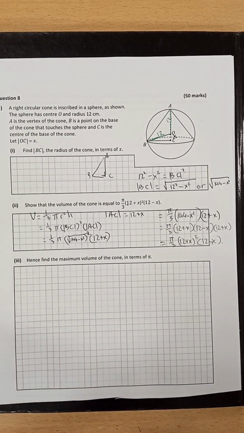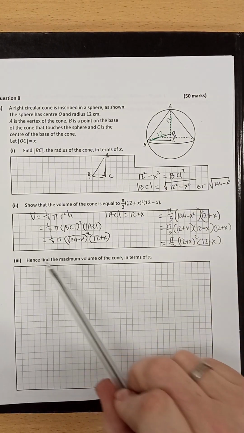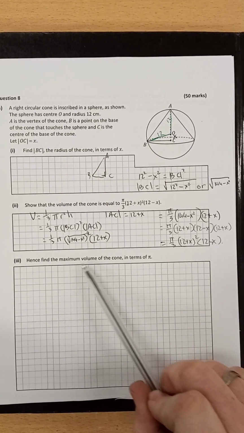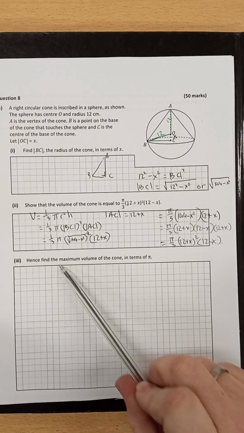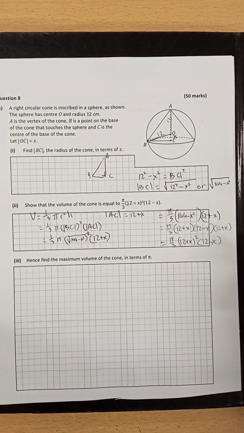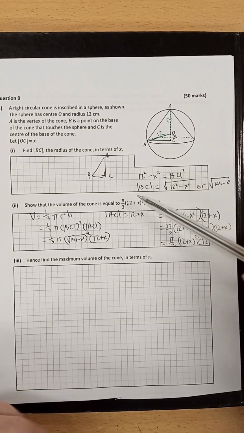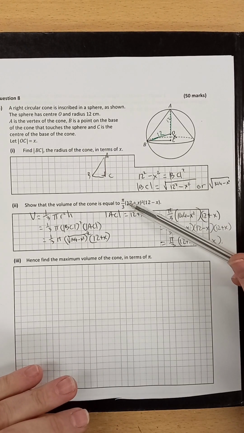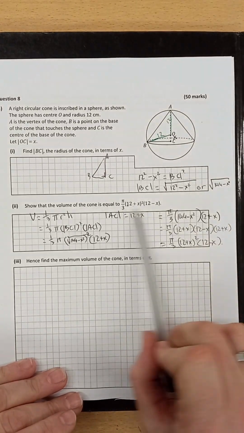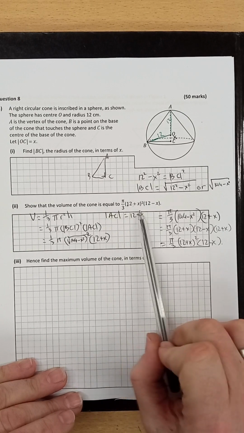Okay, now hence find the maximum volume of the cone in terms, here comes the calculus. Maximum value or minimum value, anything to do with maximum or minimum, there's usually going to be some type of calculus involved when they mention those things, especially in this type of question. So really what you need is to find a formula, nudge nudge wink wink, a formula that you can differentiate. And usually they've pre-prepared it, either it's somewhere up here or you've been forced to make that formula.